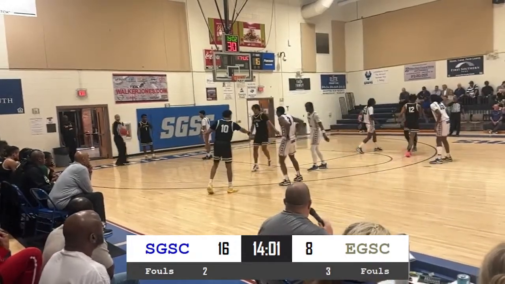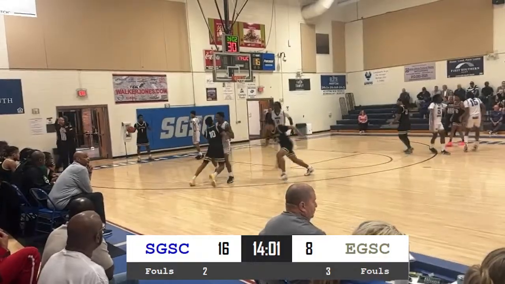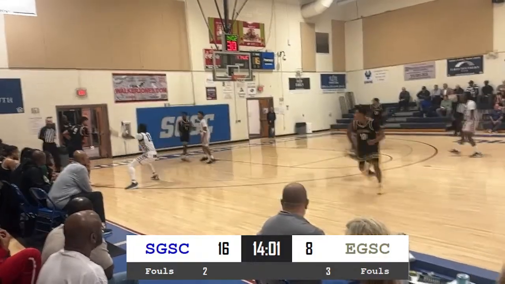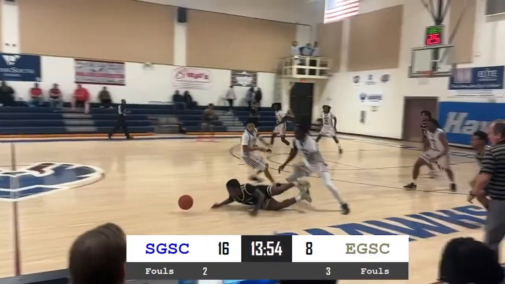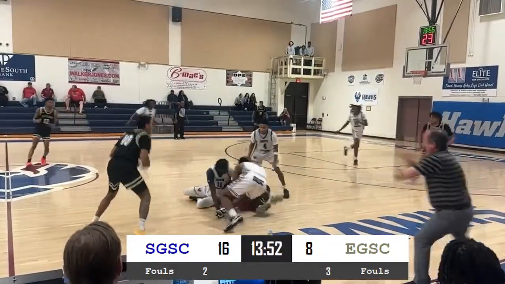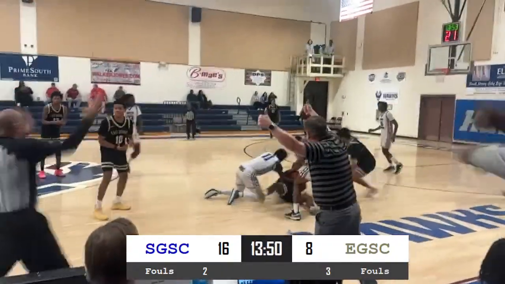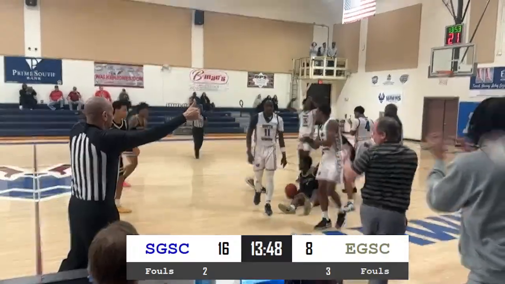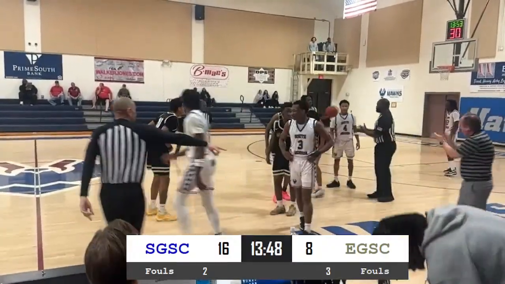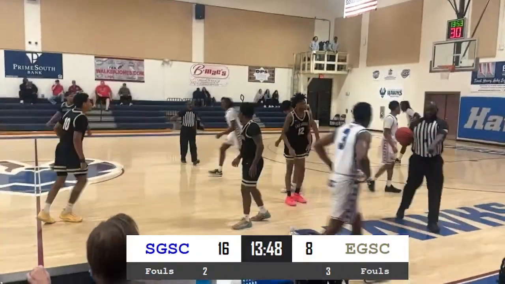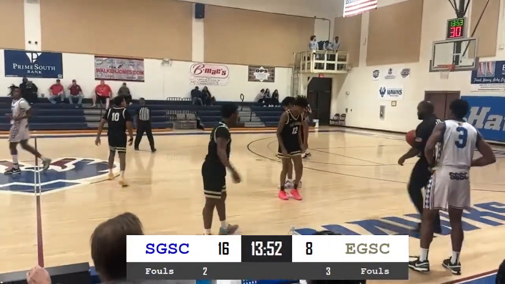Hawks getting right back in the press. And with the defense in the backcourt, Bobcats going to switch right back to the inbounder. AP on his man now. Ball's on the floor. Picked back up by East Georgia. Jump ball called. Jump ball is going to go to South Georgia State. Hawks force another Bobcat turnover.